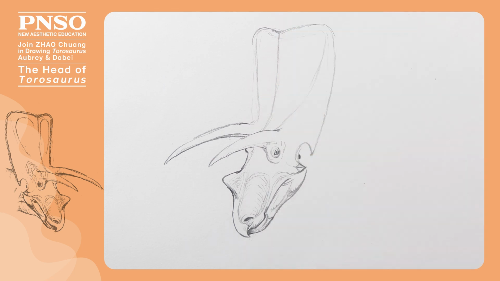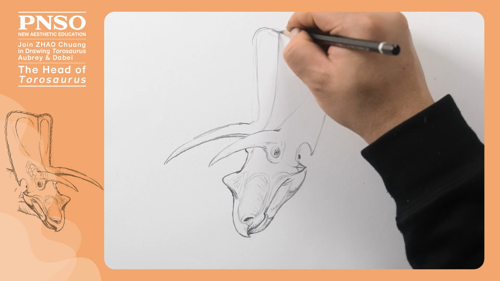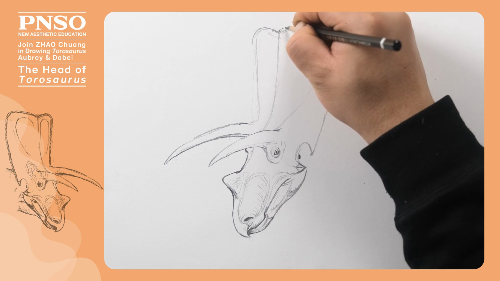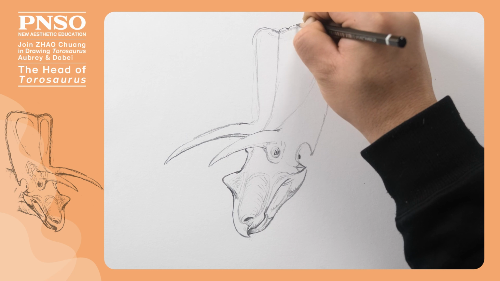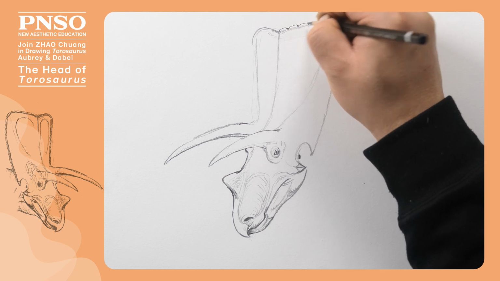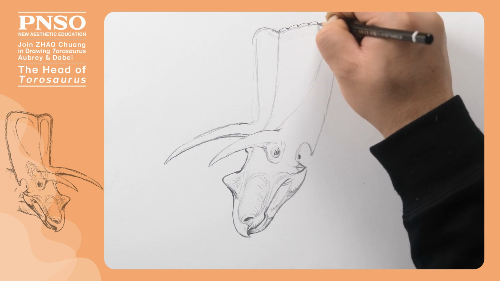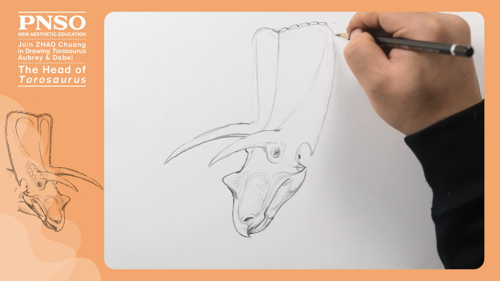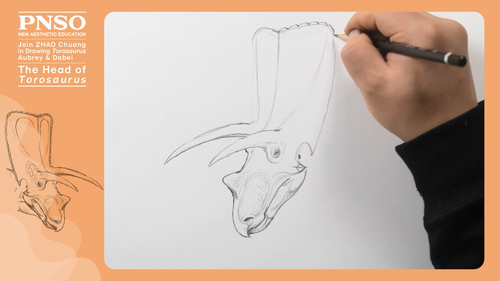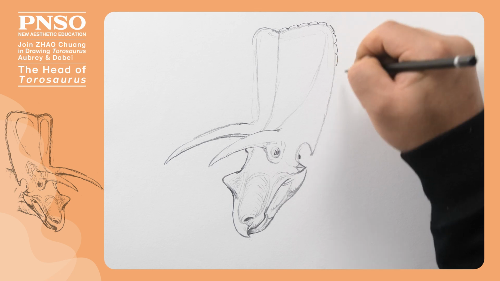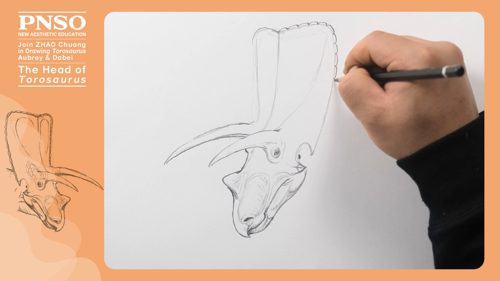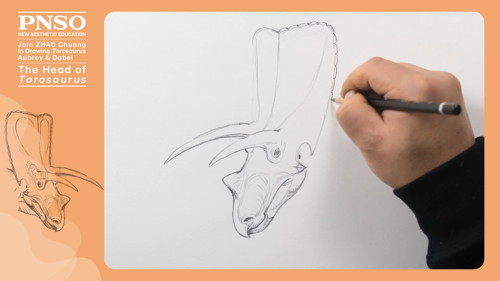Next is the edge of the head frill. The top of its head frill was nearly heart-shaped, surrounded by a lot of flat ruffled edges, like most ceratopsians. There were many ornaments on the edges of its head frill, but the ornaments of Torosaurus were significantly flatter.